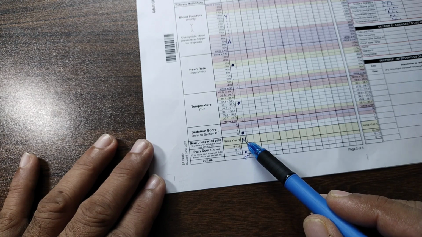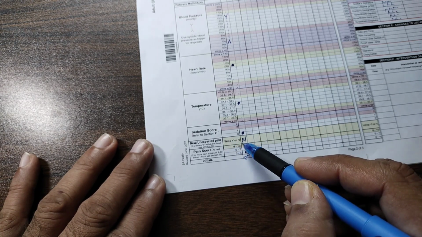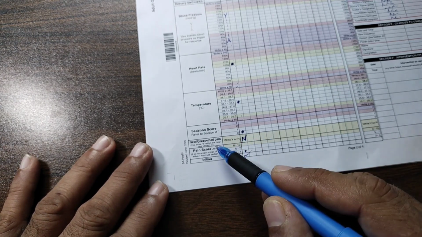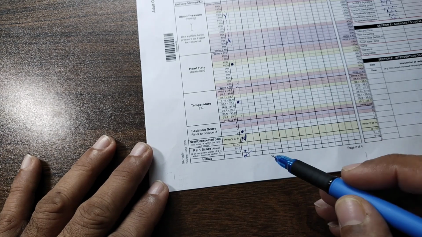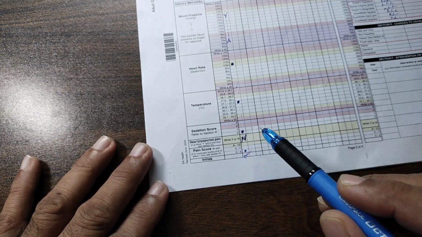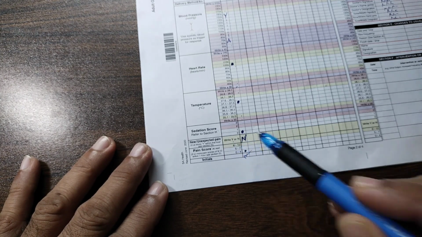That's called yes. But in my scenario, there is no new unexpected pain, so I am going to write N over here. If yes, it means there is a new unexpected pain coming in. That means the 2 readings you take at 1 hour interval will be between 8 and 10. In that case only you can write yes, otherwise no.